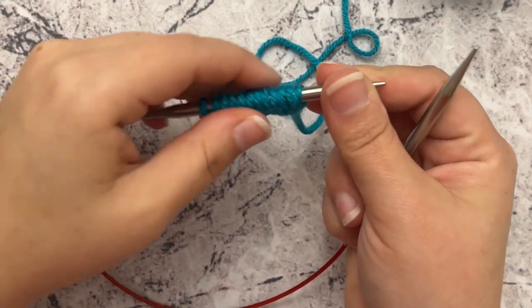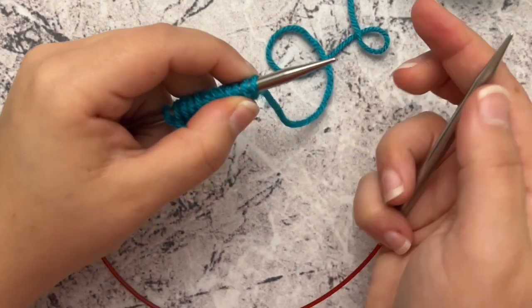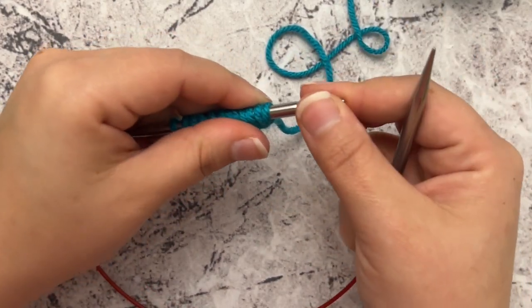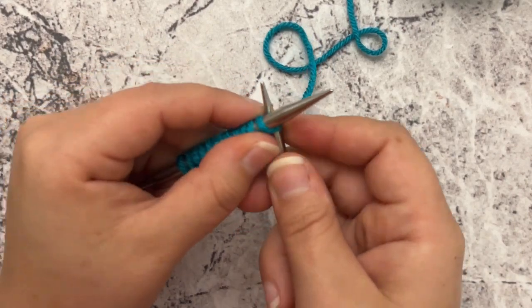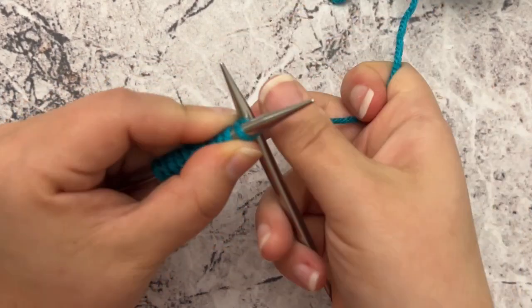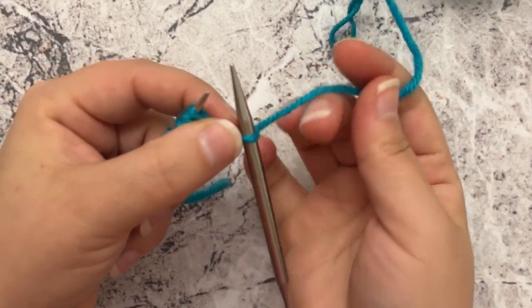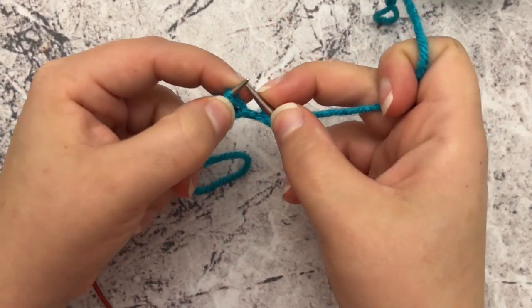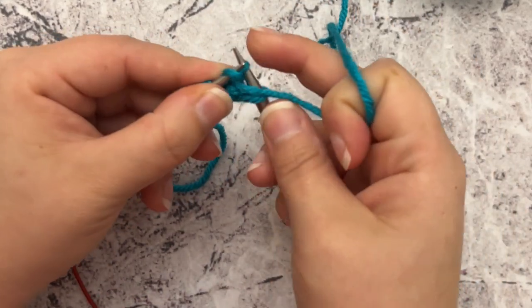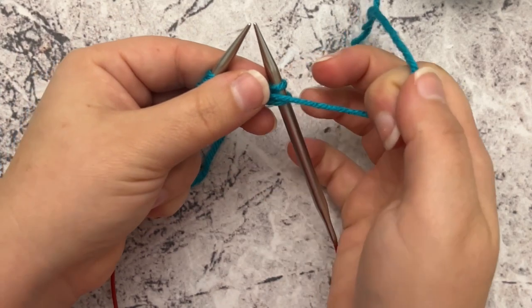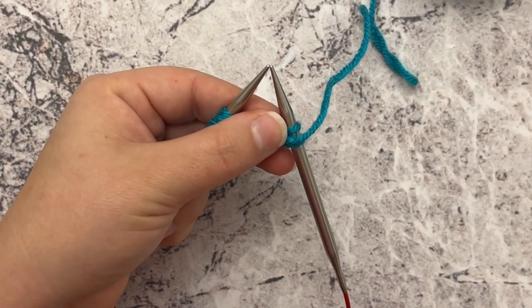And I'm going to show you how to do this on an even number, although like I explained, you can do it on an odd number too if you can tell the difference between your knit and purl stitches. So to get started, I am going to knit in the first stitch, and I'm going to purl the second stitch. And then I am simply just going to repeat that all the way across.